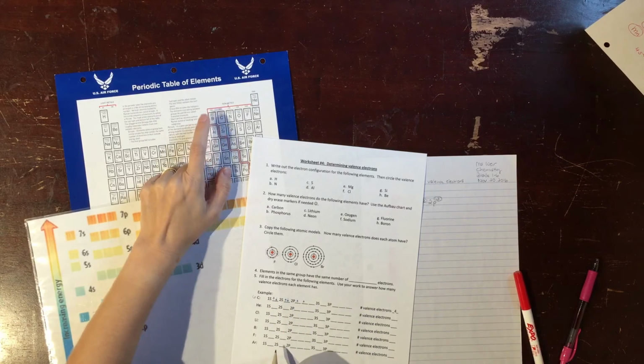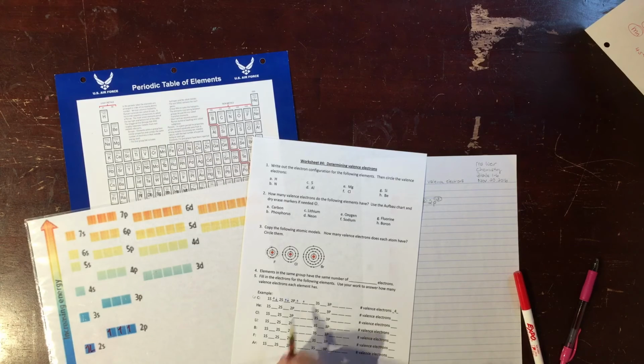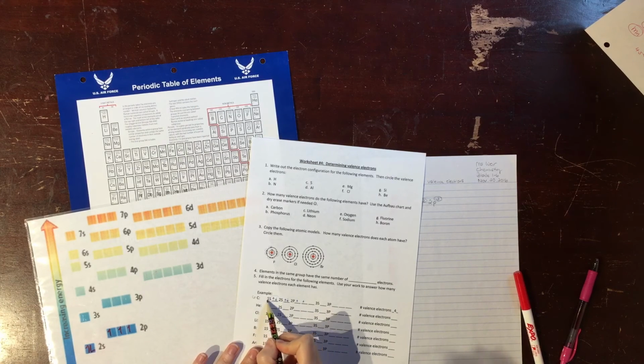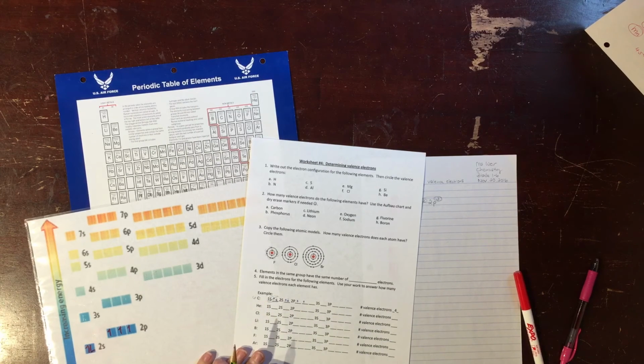And how many valence electrons do you have? Well, in the 1s, they're all happy if there are 2 of them. So these here are not valence electrons. Do we have 8 right here? No, we don't. So all of those are valence electrons. So that's how you have 4 valence electrons.